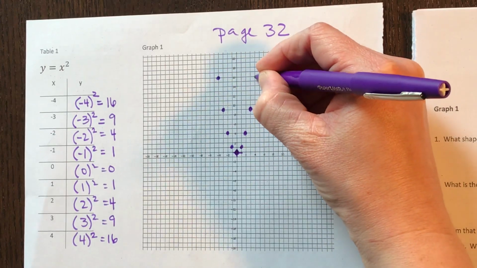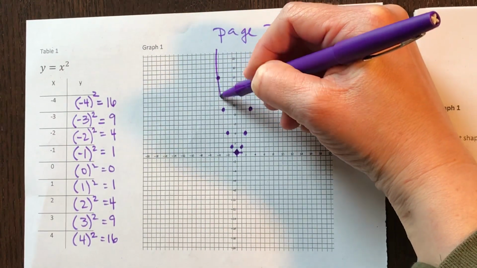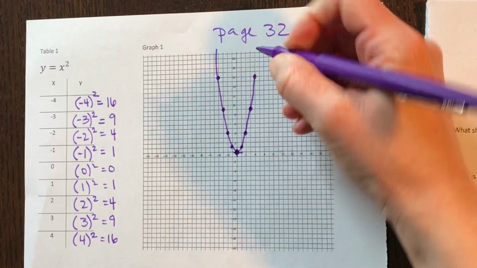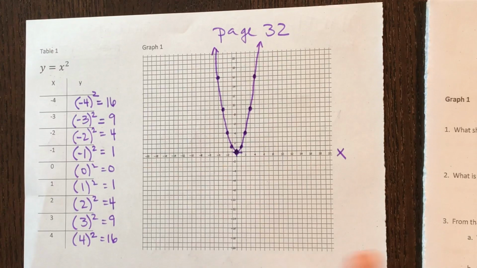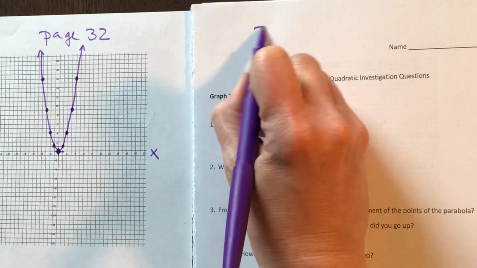If you notice, the picture is symmetric from the left side to the right side, which is a cool feature of the quadratic. So if you get half of your parabola, you can use the symmetry to help you fill out the other half of the graph. Now that I have this picture done, I'm going to go over to my notebook on page 33 and answer these questions.